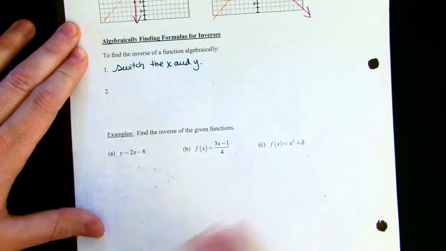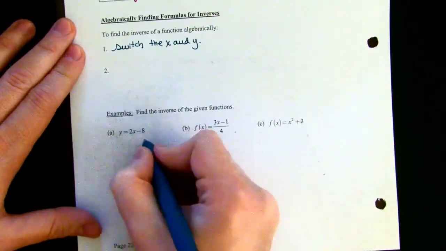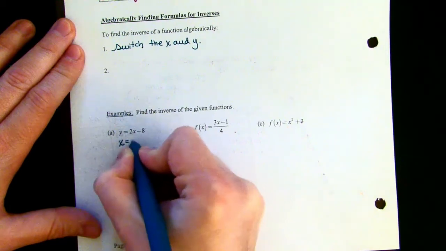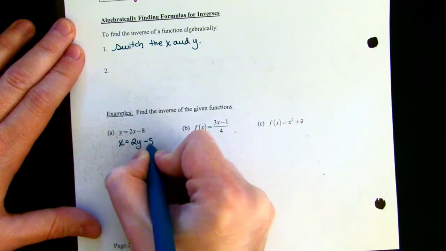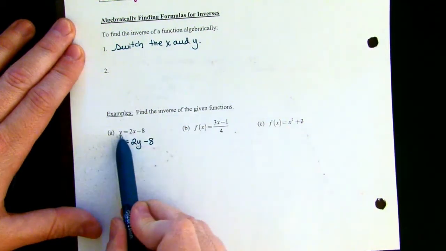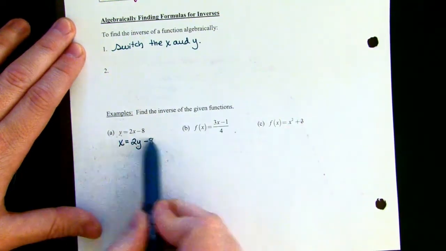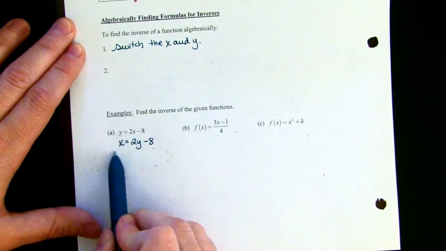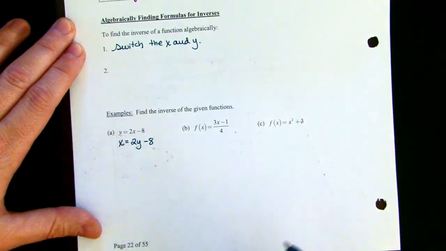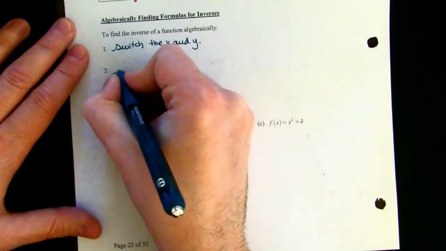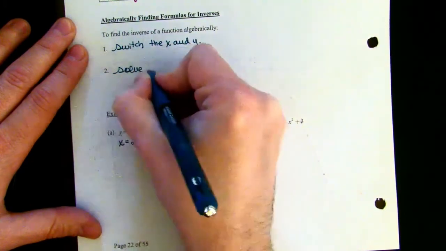I'm going to switch the x and y. So to do that in letter A, I'm going to switch my x and my y, and I'm going to get x equals 2y minus 8. Replace the y with an x, replace the x with a y. However, this is not what a formula really usually looks like. We usually need it to be solved for y. So we're just going to go through some algebra to solve for y.